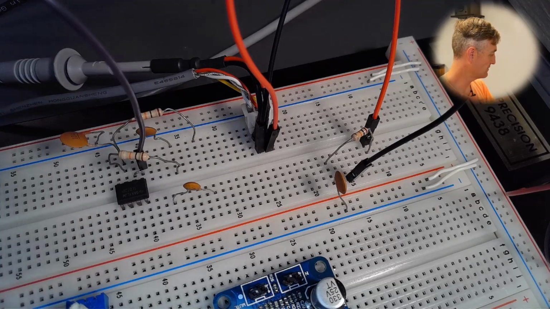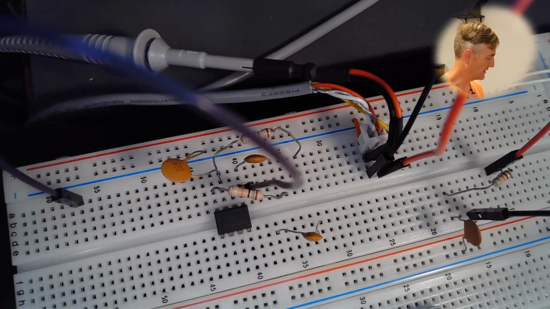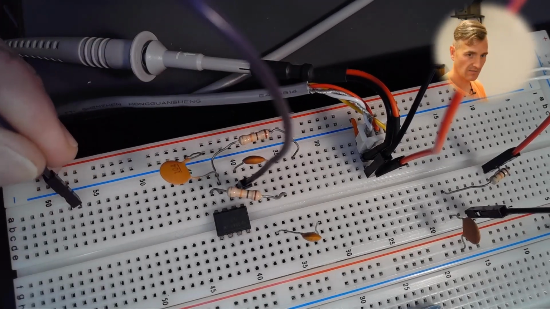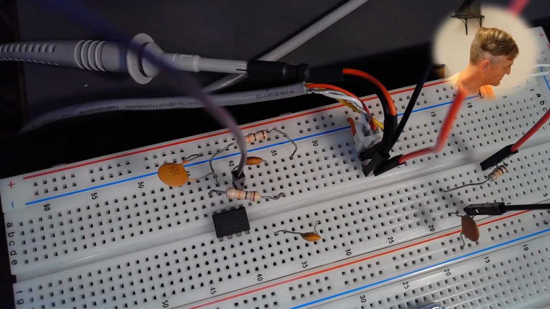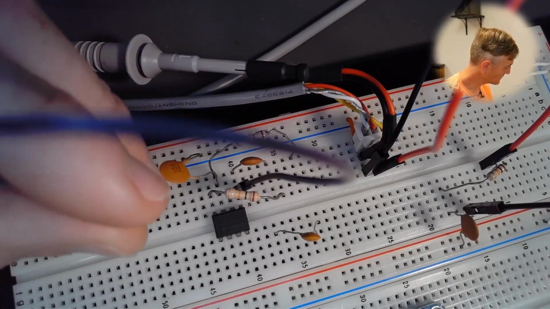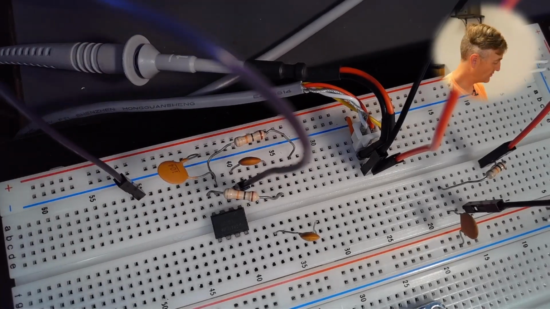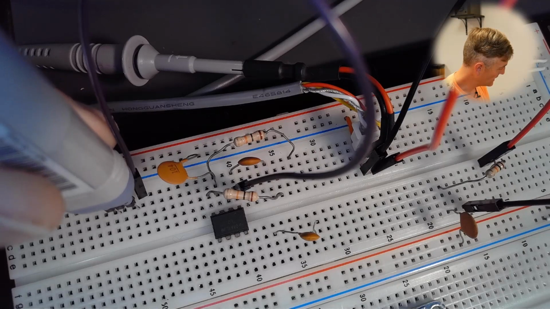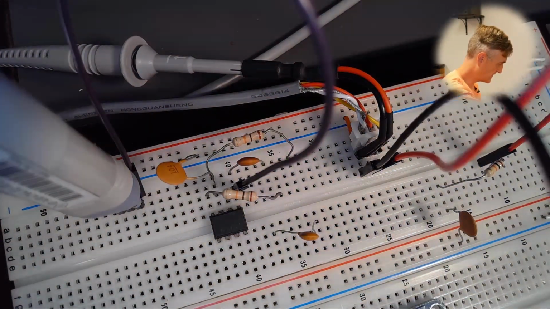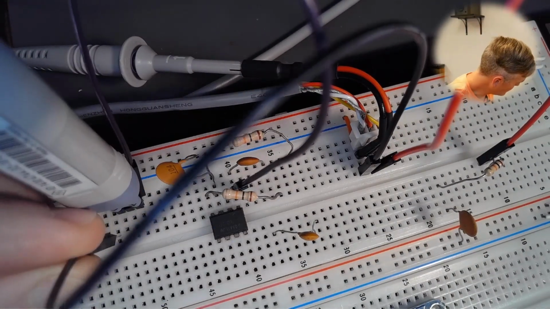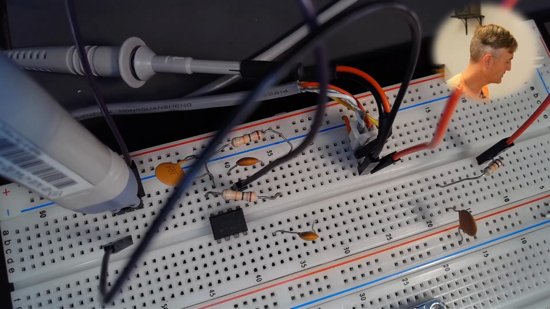I have them wired up. I think we can even get a better, yeah. So this cable, this purple wire is V out. It's actually going to be my V out. So I'm going to put it down here. I'm going to put my probe on V out. And then I'm going to put the negative side of my probe to my virtual ground.